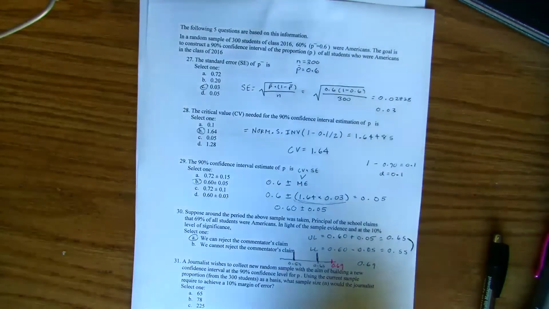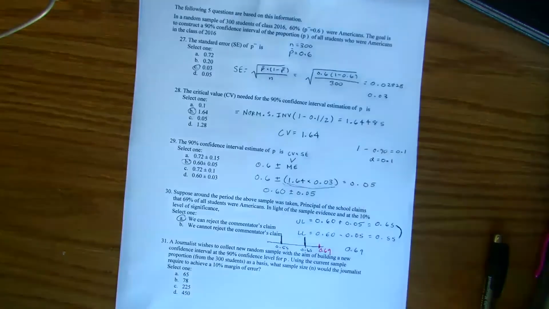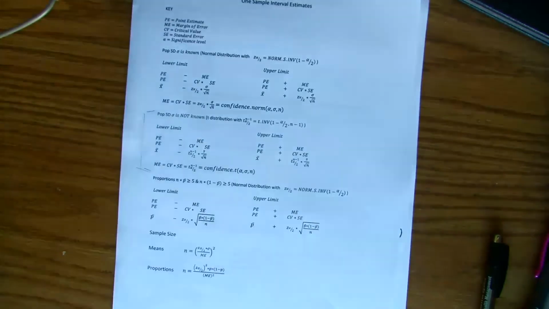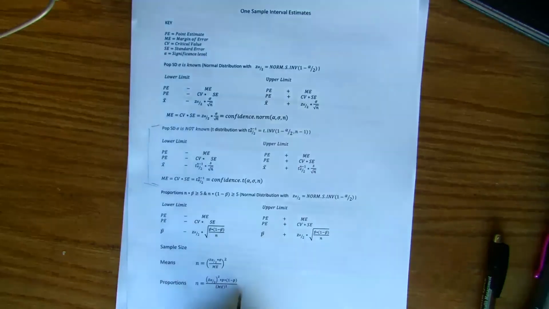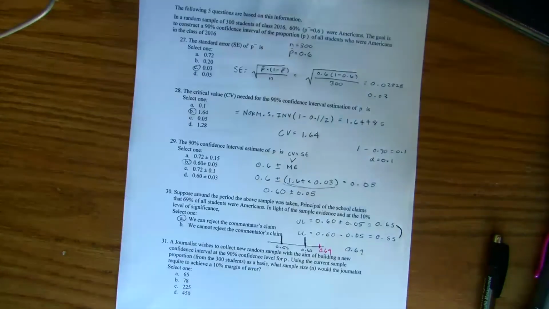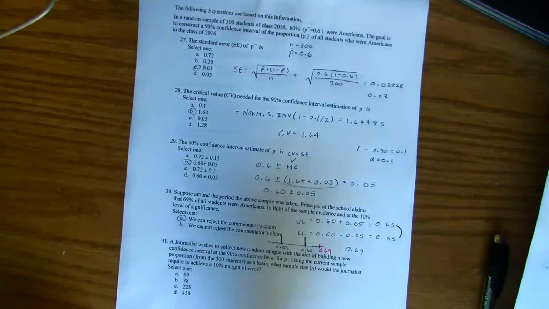Okay, so for number 31, this is asking us what the sample size n would be. To do this problem, let's go back to the formula sheet. We have to use this equation right here. So I'm going to write out the numbers that you're going to be putting into Excel.